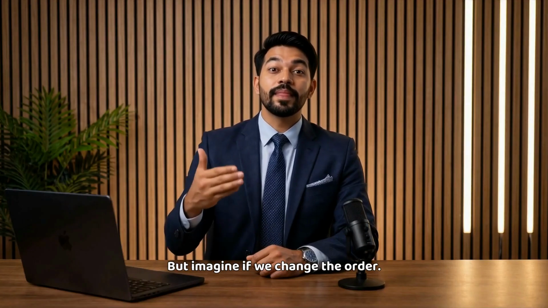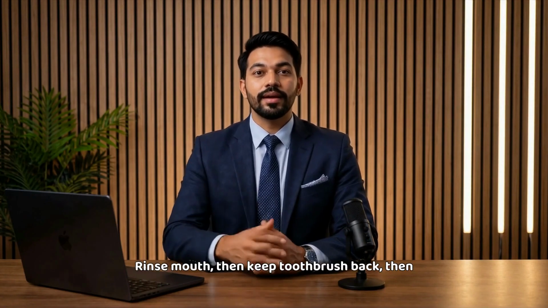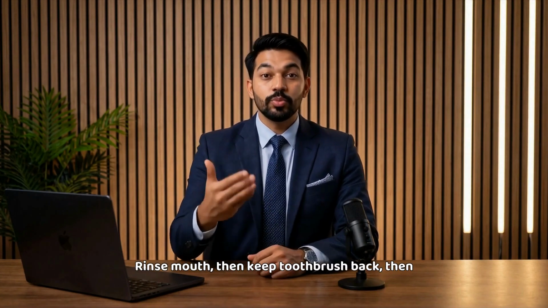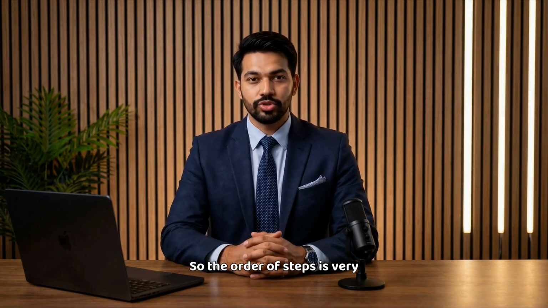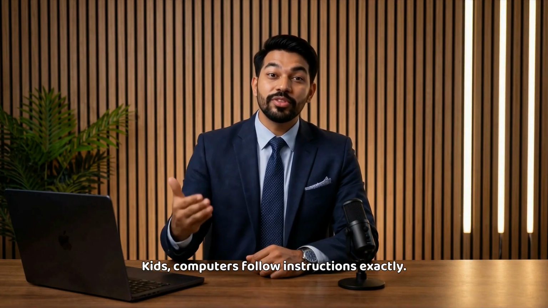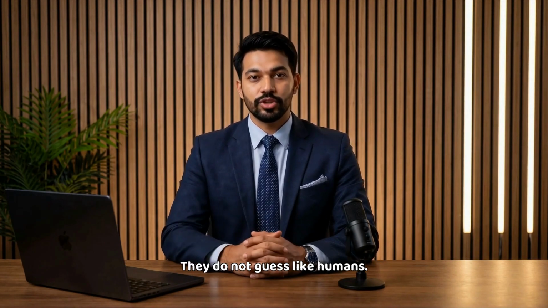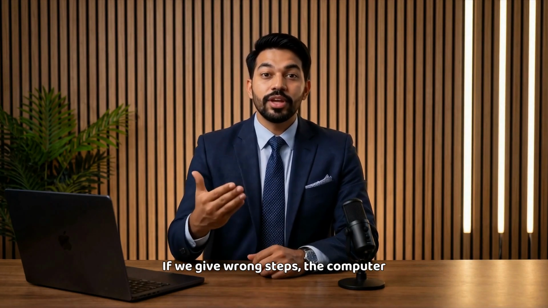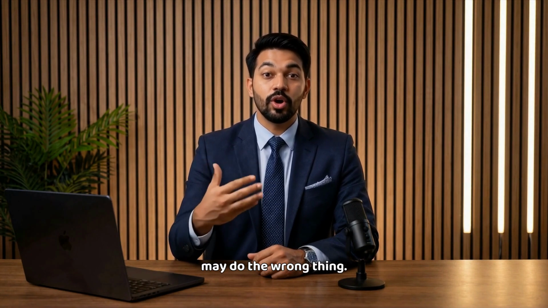This is an algorithm. But imagine if we change the order. Rinse mouth, then keep toothbrush back, then put toothpaste. That does not make sense. So the order of steps is very important. In coding, order matters. Kids, computers follow instructions exactly. They do not guess like humans. If we give wrong steps, the computer may do the wrong thing.